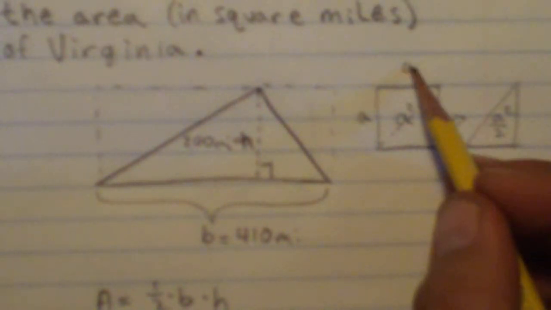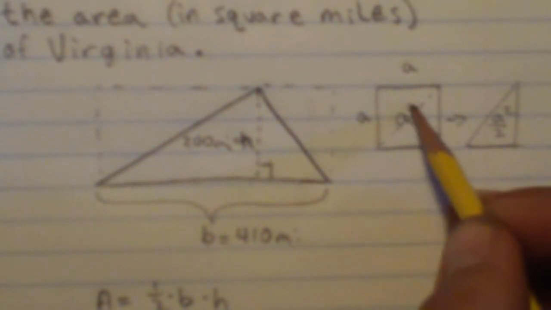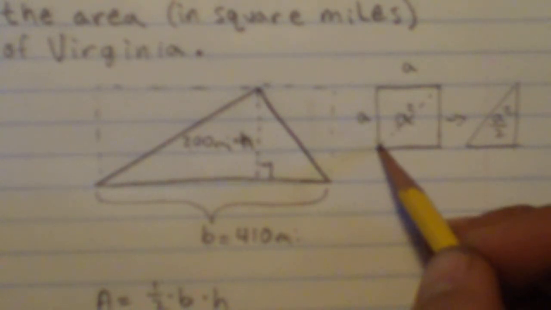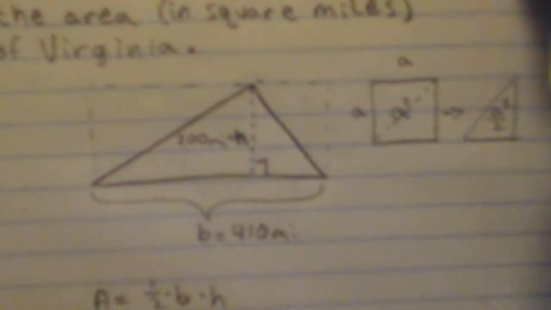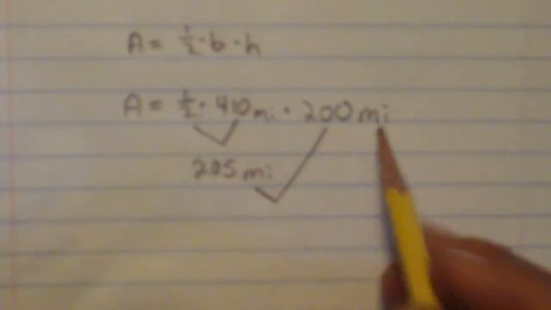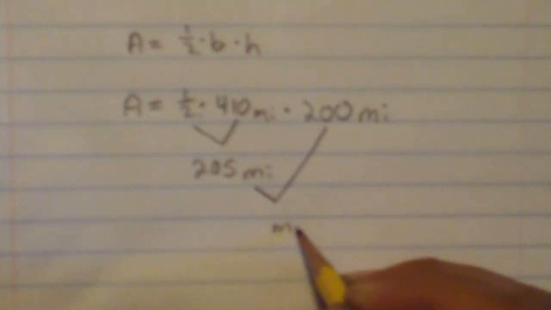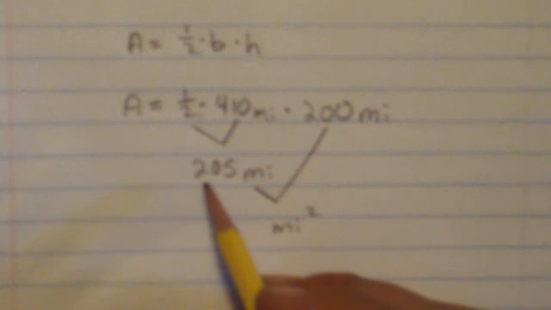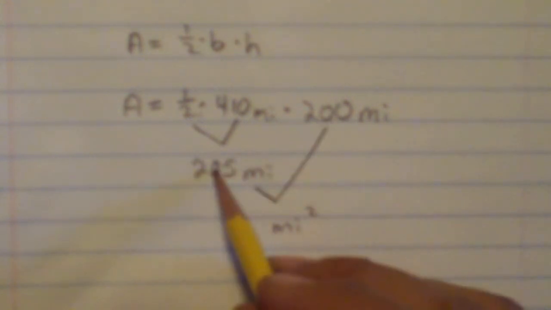Okay, real quick, before we do anything, I want you to notice this. A times A is A squared. Okay, that's the side of the square there. Now, it doesn't matter if it's a square or a triangle. We're still dealing with lengths. So I want you to look at this. You got miles and miles. So our answer is going to be in miles squared because it's going to be area. Our answer is going to be the area. Now, let's see here. We got to multiply these two.